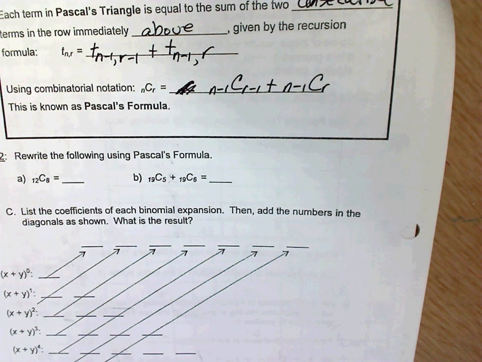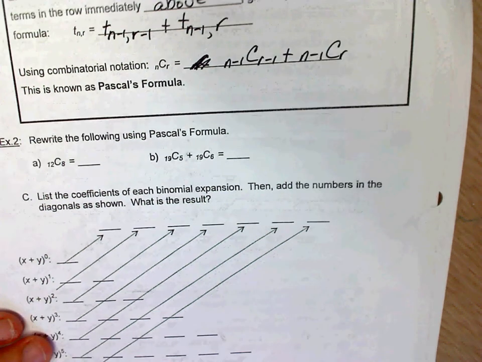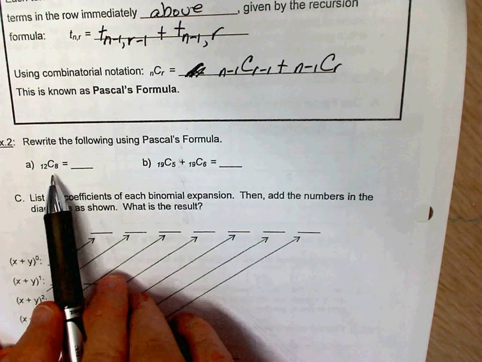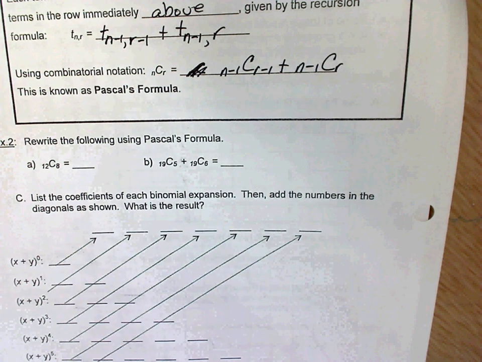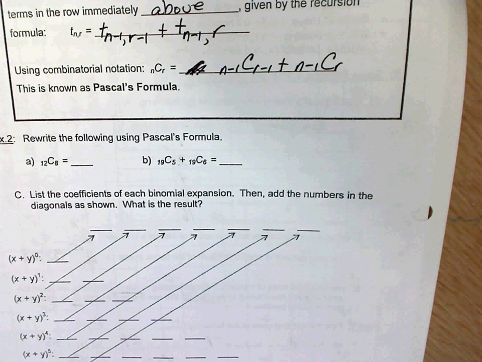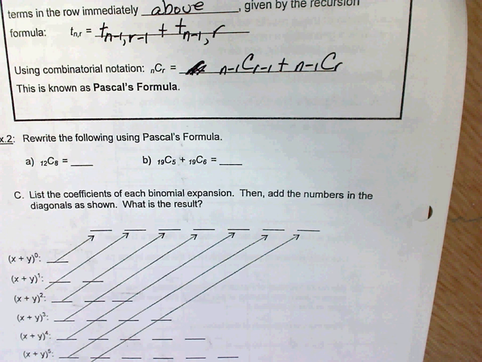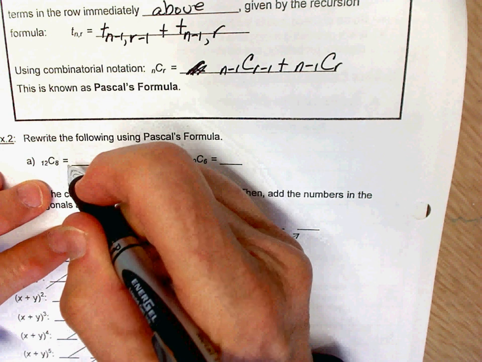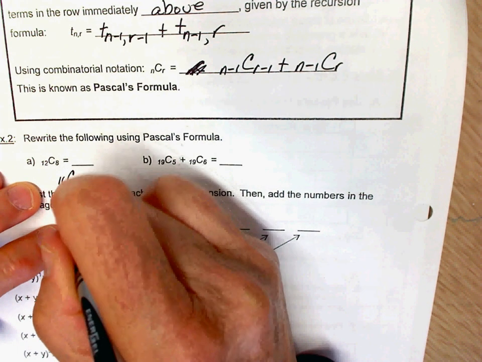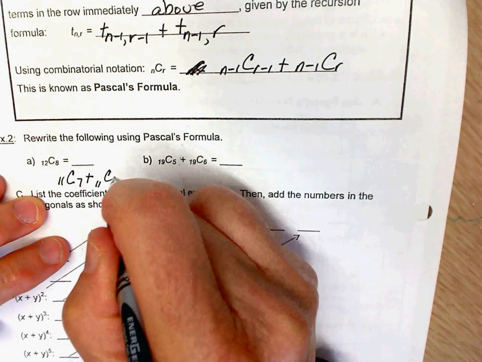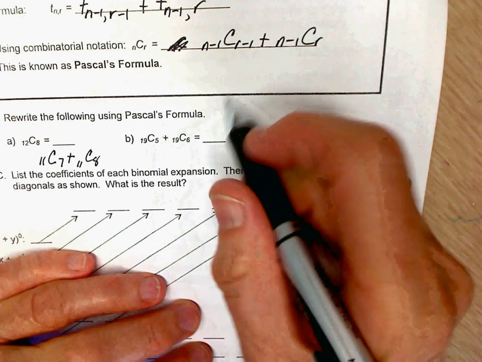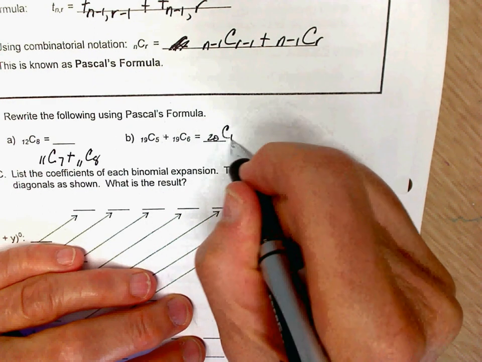This is known as Pascal's formula. So tell me, rewrite this using Pascal's formula. How can we write 12 choose 4 using the formula? 11 choose 3 plus 11 choose 4. And this would be equal to? Good?